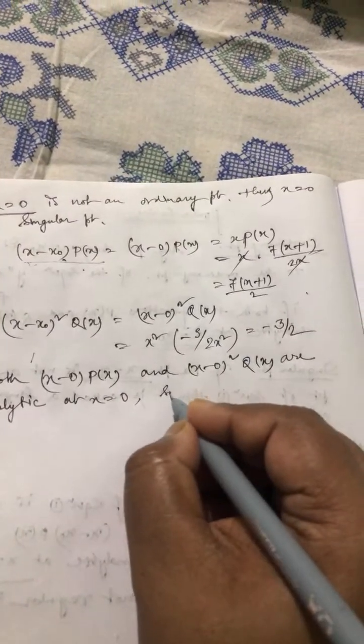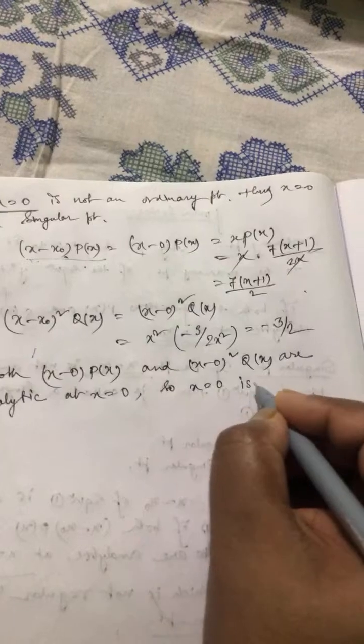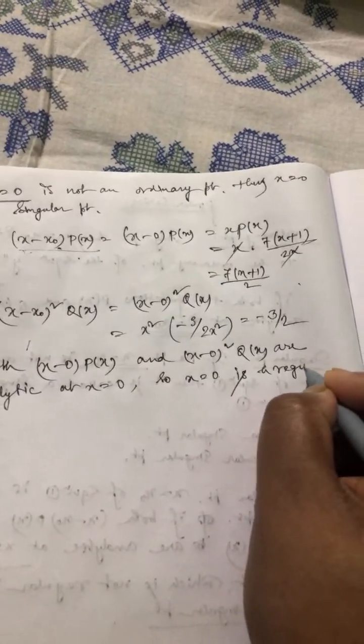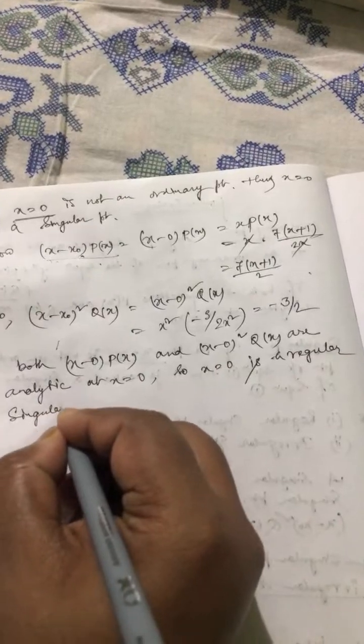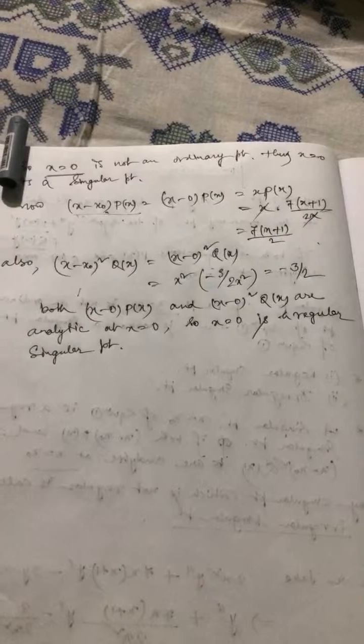So x equal to 0 is a regular singular point. That means after obtaining the criteria of singular point, you need to verify what type of singular point you have obtained, whether it's regular or irregular. I hope this problem is clear to all. Now moving on to our next problem.